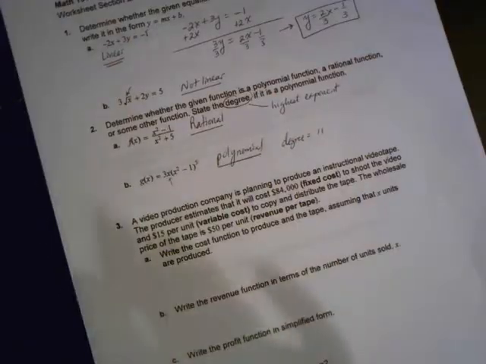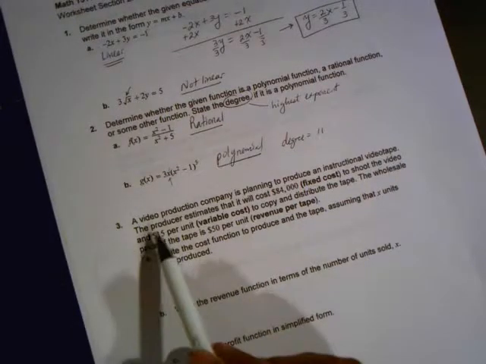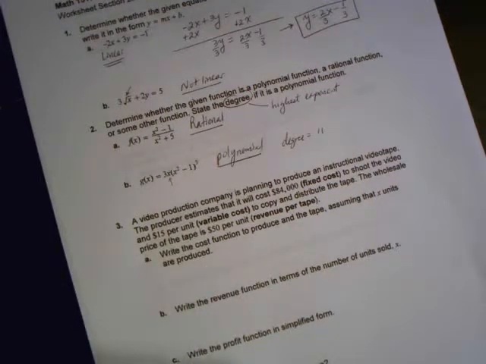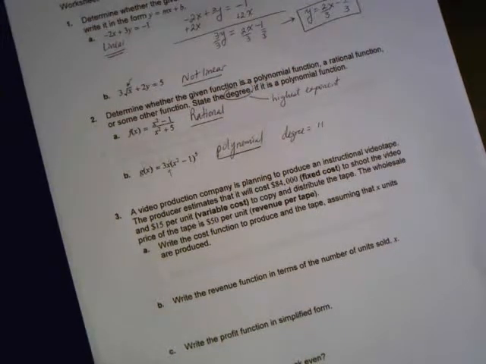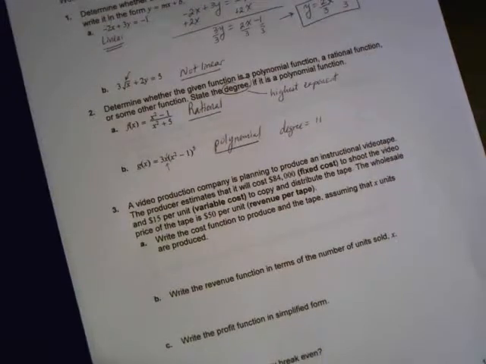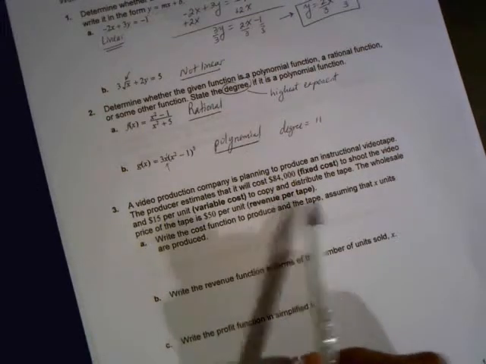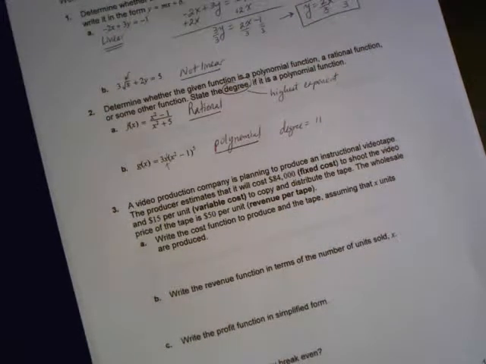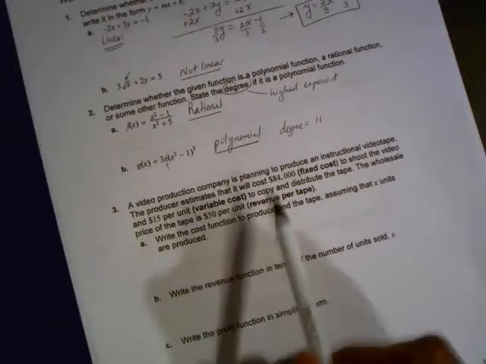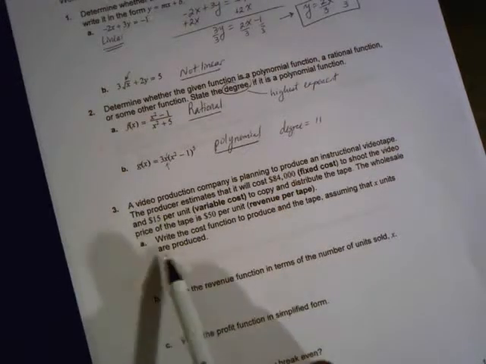Okay, moving on to exponents, applications. Here we have a video production company planning to produce an instructional videotape. This is an old problem. Videos, we don't really use those very much at all. The producer estimates that it'll cost $84,000, in bold font, fixed cost, to shoot the video, and $15 per unit, that's the variable cost, to copy and distribute the tape. The wholesale price of the tape is $50 per unit. That's revenue per tape.